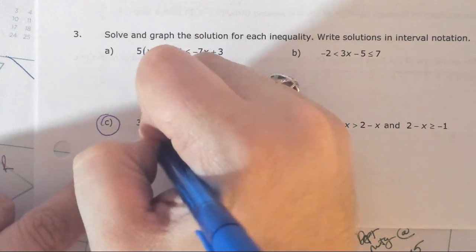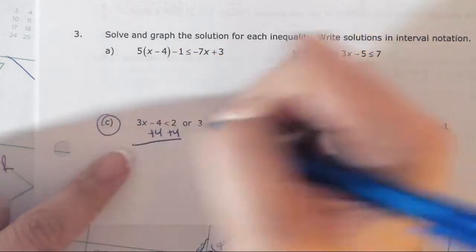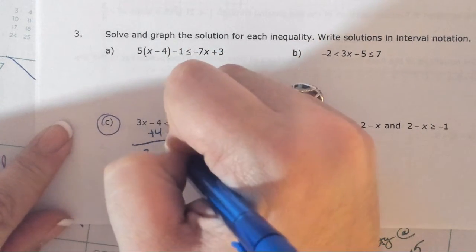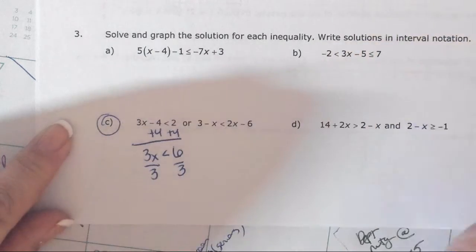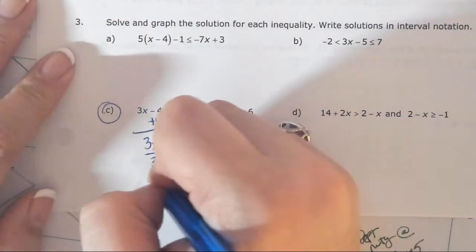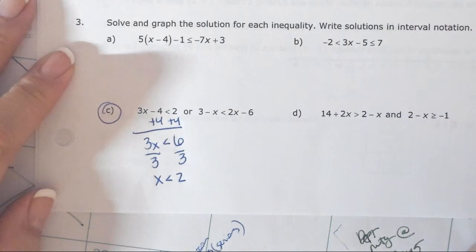So here, I'm going to solve for x first. So I have to add my 4. 3x is less than 6, and we divide by the 3. Since I divided by a positive number, I'm going to get x is less than 2.